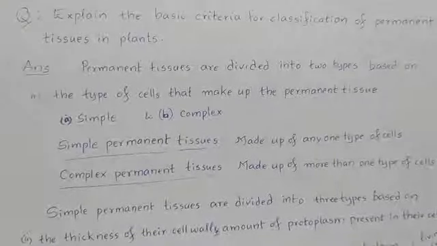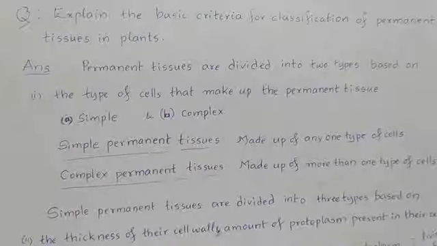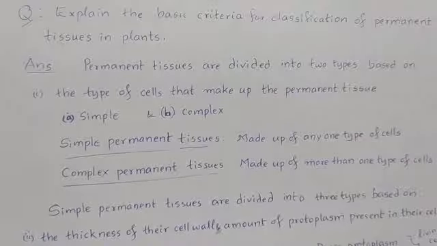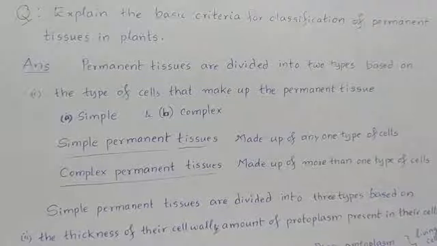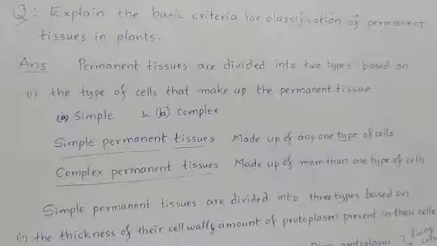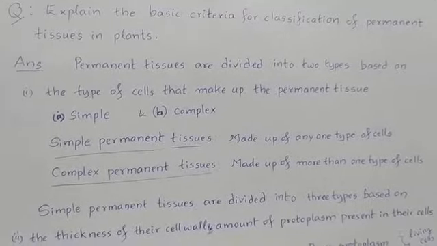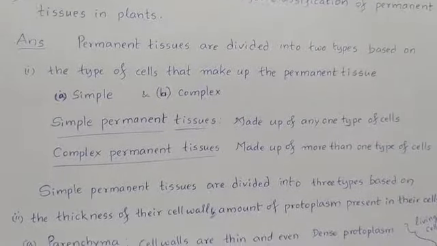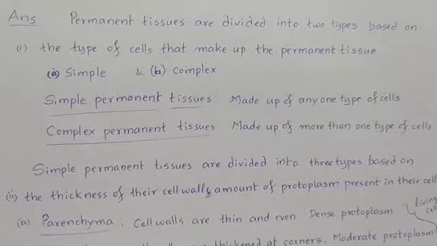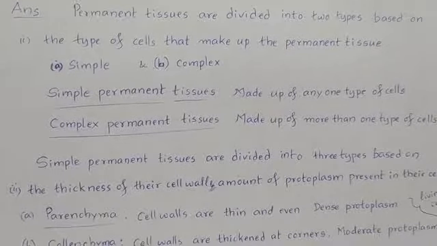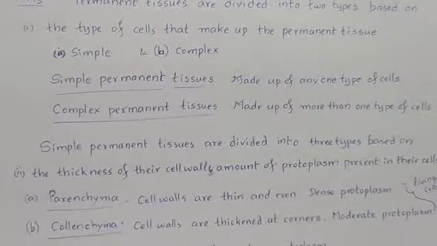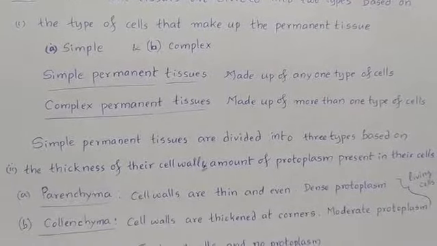Explain the basic criteria for classification of permanent tissues in plants. Permanent tissues are divided first into simple permanent and complex permanent tissues based on the type of cells that make up the permanent tissue. Simple permanent tissues are made up of only one type of cells, which means all of the cells are of only one type. Complex permanent tissues are made up of more than one type of cells.